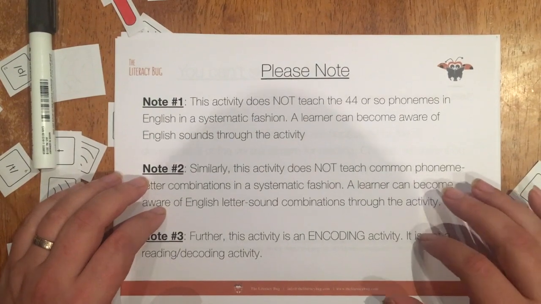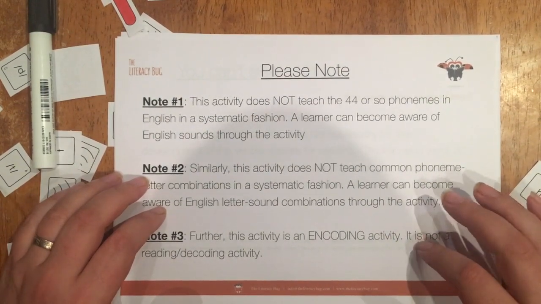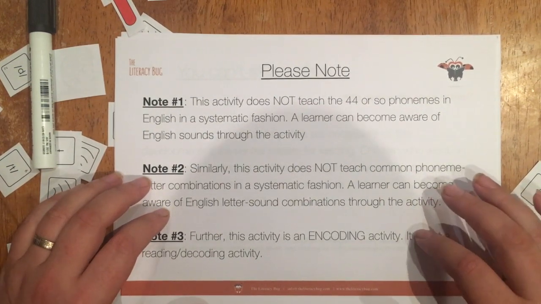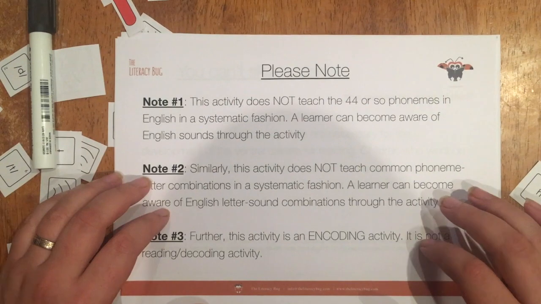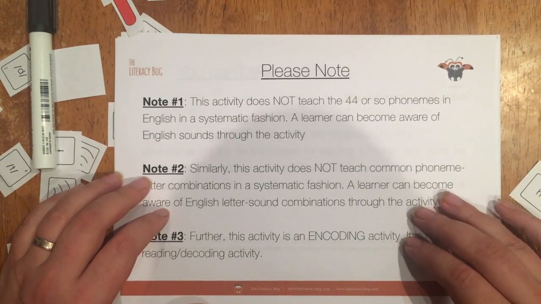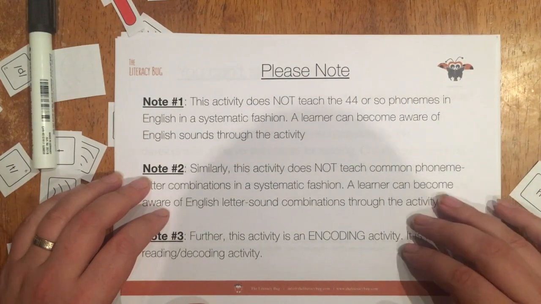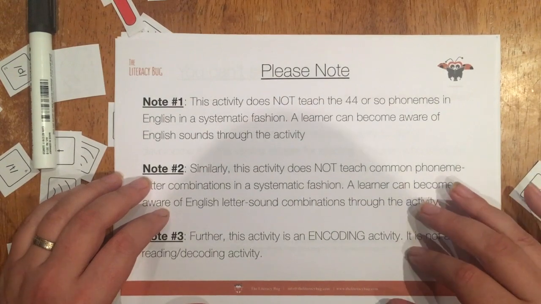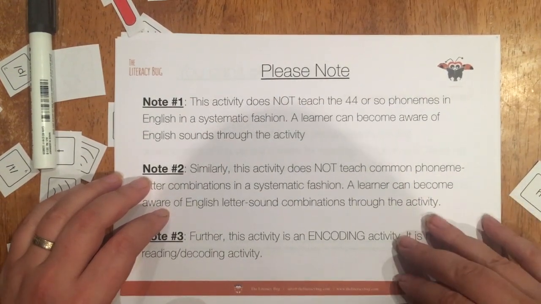Keeping in mind, and this is what's really important, this is an encoding activity. So it doesn't teach children how to read print words in isolation, but what it does is they can get an understanding of how their known vocabulary can be written. And then in other activities, we'll talk about how children build up their ability to read more and more complex words as a decoding activity. But just keeping in mind, this is an encoding activity.